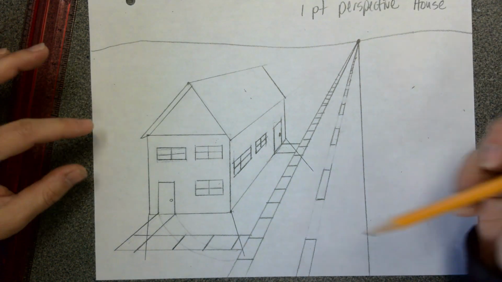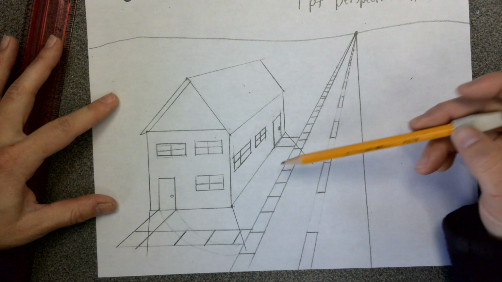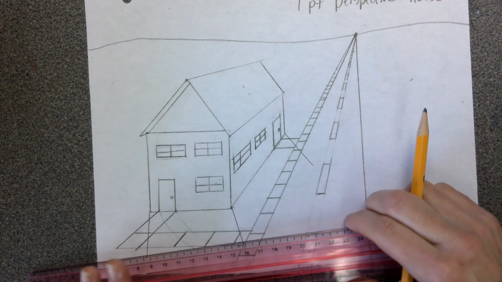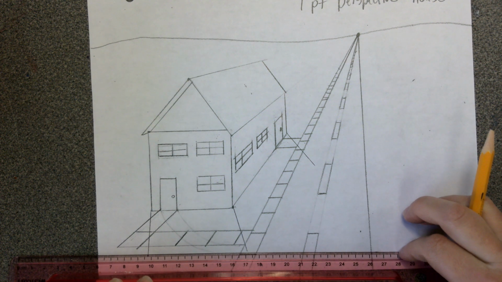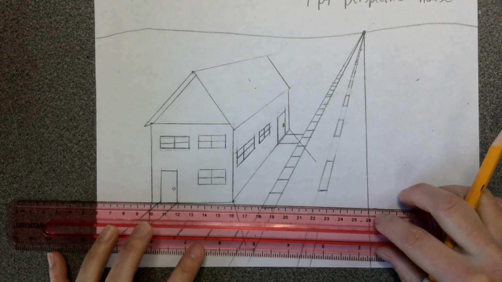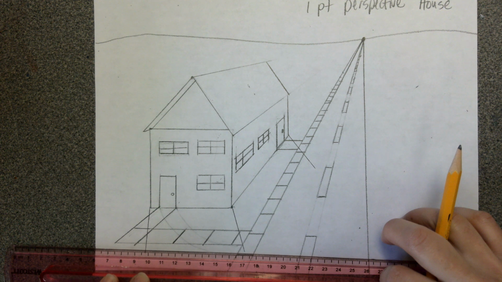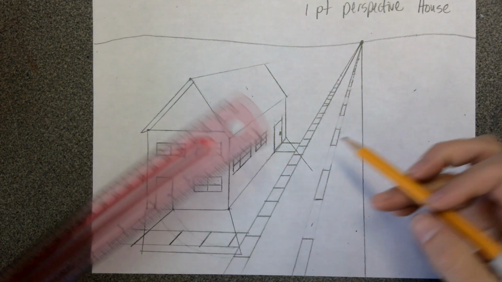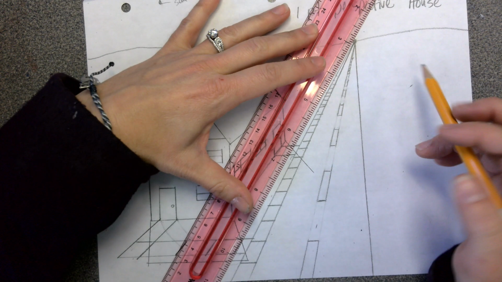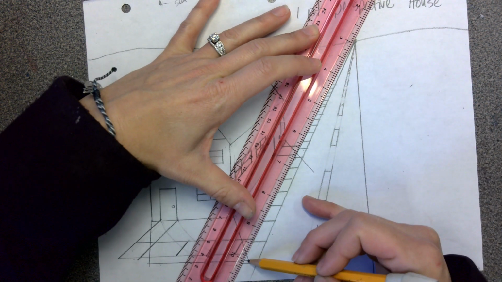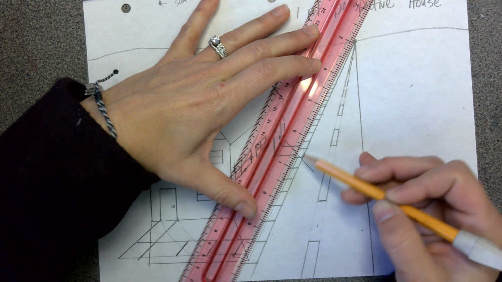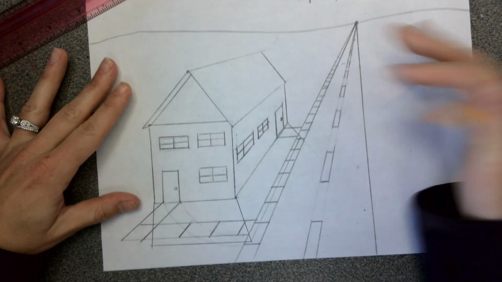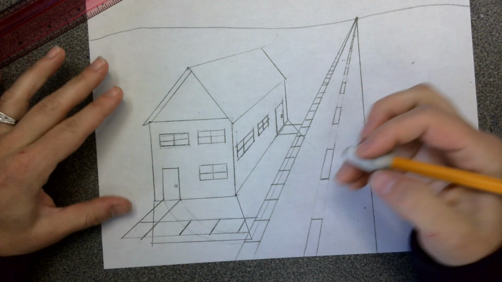All right, so the next step, now that I have my corners drawn, is cutting off the shadow. Now on the front of the building, it's a straight horizontal line. So it's going to be kind of parallel to that line that you drew there. On the side, it's going to go to the vanishing point. Okay, so I have identified where my cast shadow is.